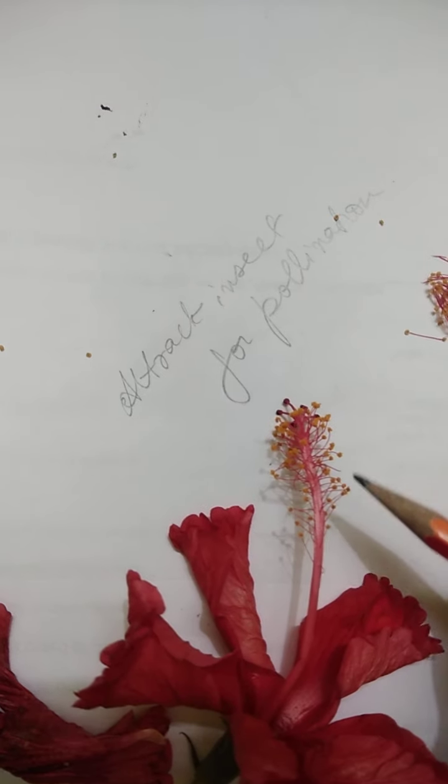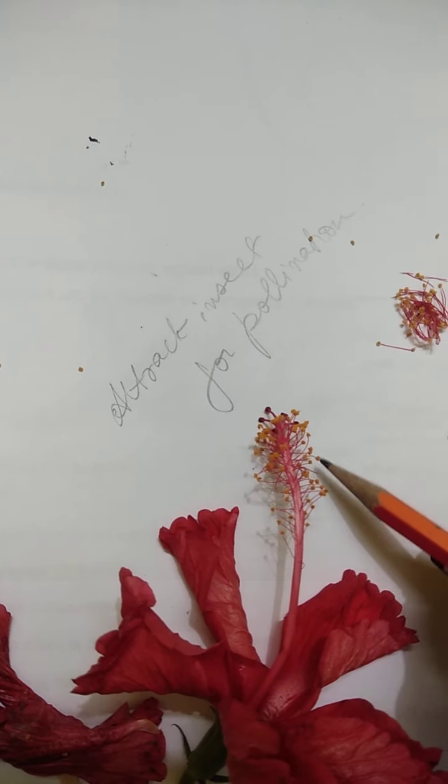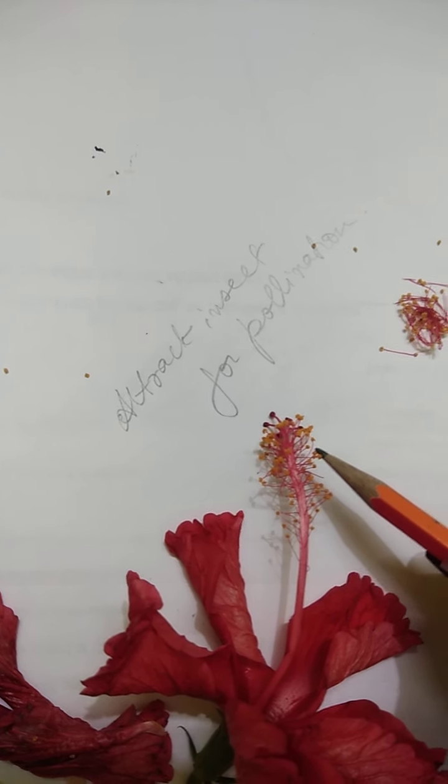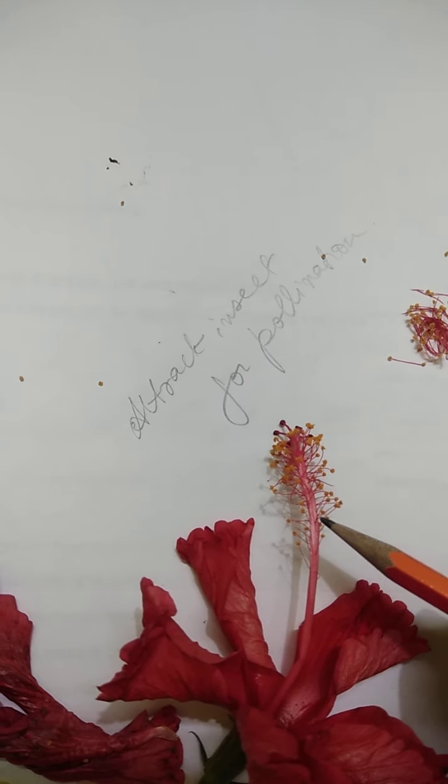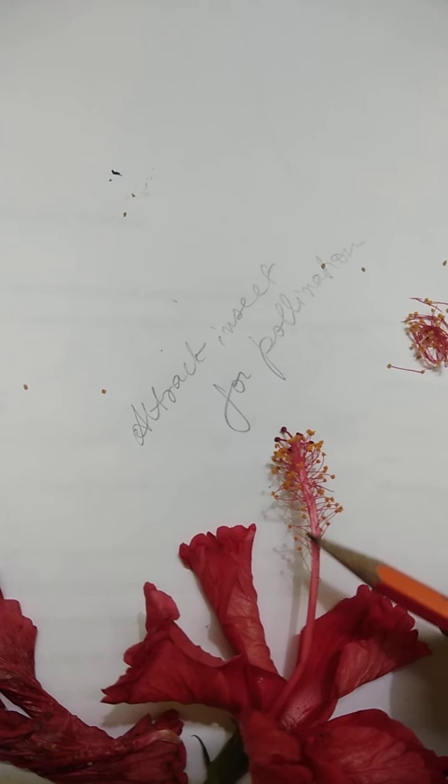So let us look at the structure in the flower. See here, this is the flower of a China rose. These are androecium. You can see this yellow part they are carrying is called the anther, and this thin structure is called the filament.